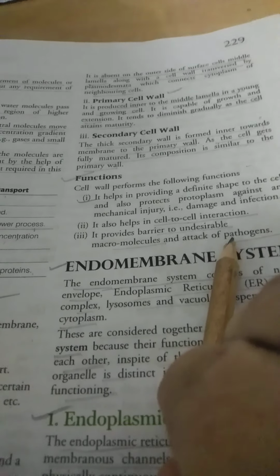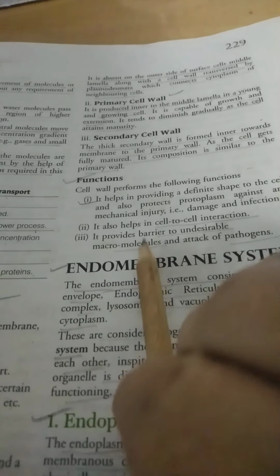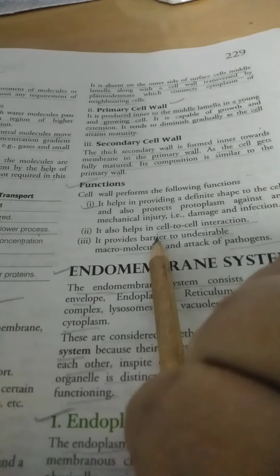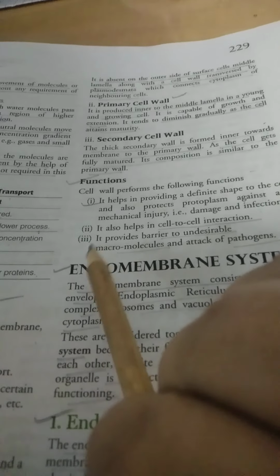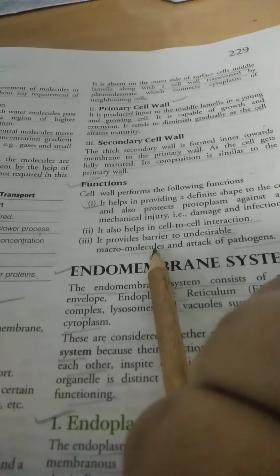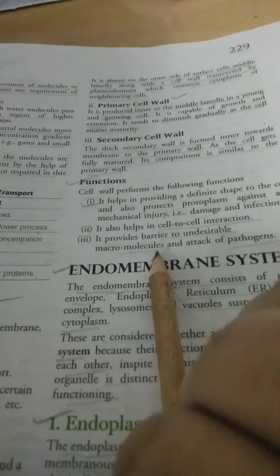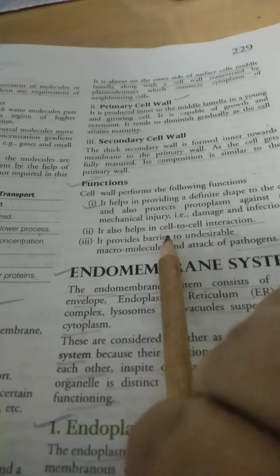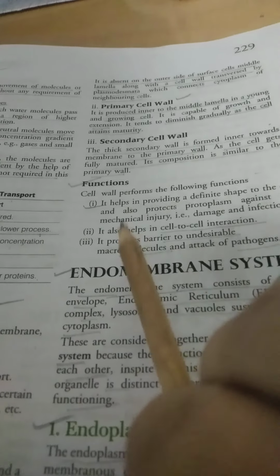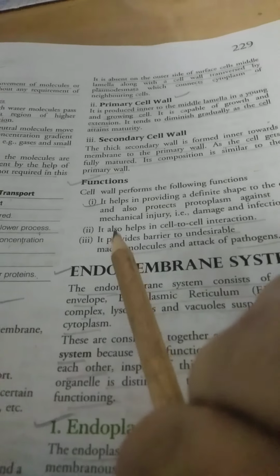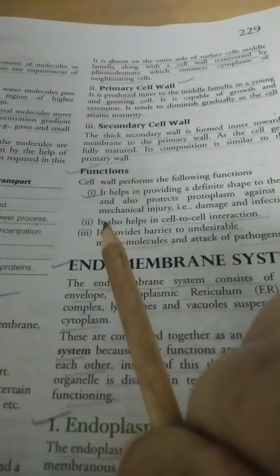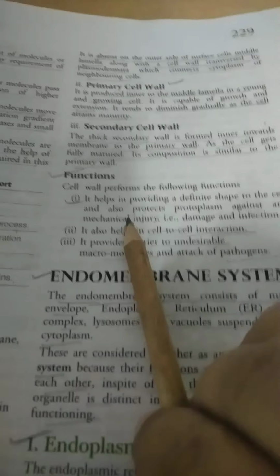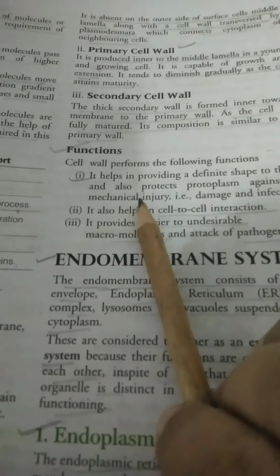So these microorganisms are not allowed to attack the cell because of the cell wall. The cell wall provides a barrier to undesirable macromolecules, which cannot enter the cell because of it. It also helps in cell-to-cell interaction through plasmodesmata, the intercellular connections which connect the cytoplasm of neighboring cells. So this was about the structure and functions of the cell wall. This much is in this lecture.